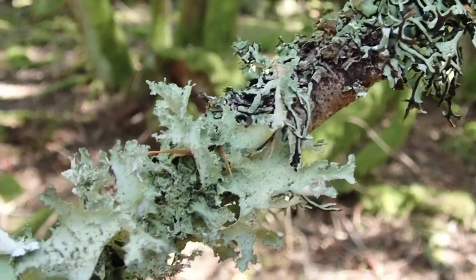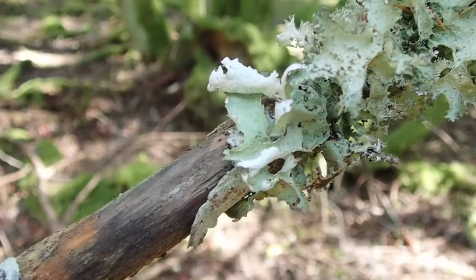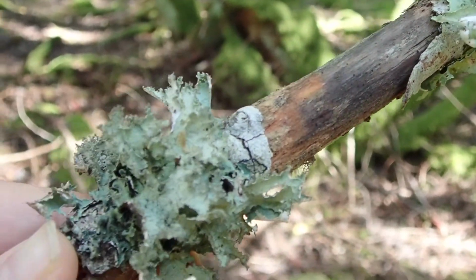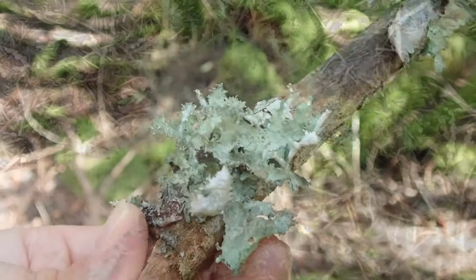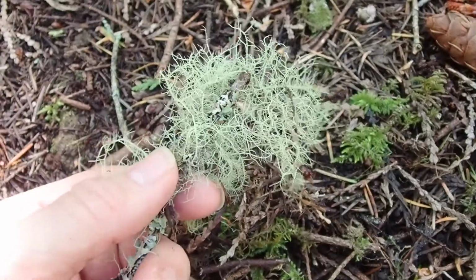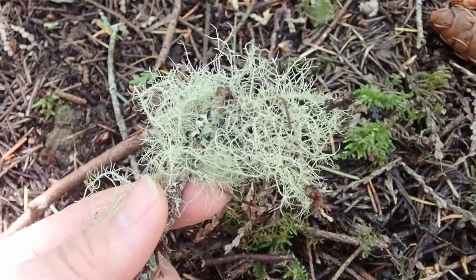Lichen are fascinating. And these are a combination of a photosynthetic algae or bacteria hanging out with one or two species of fungi, living in a mutualistic relationship.